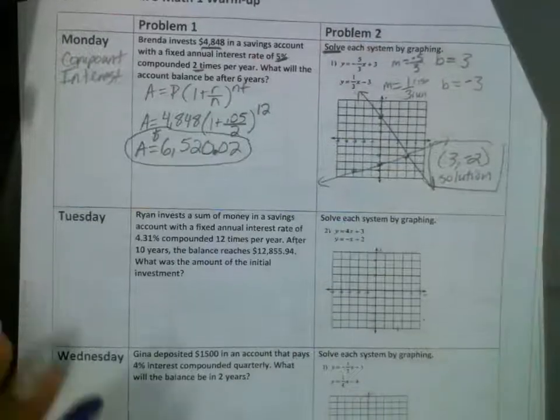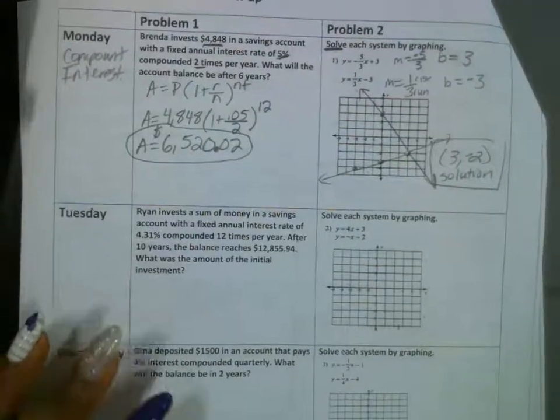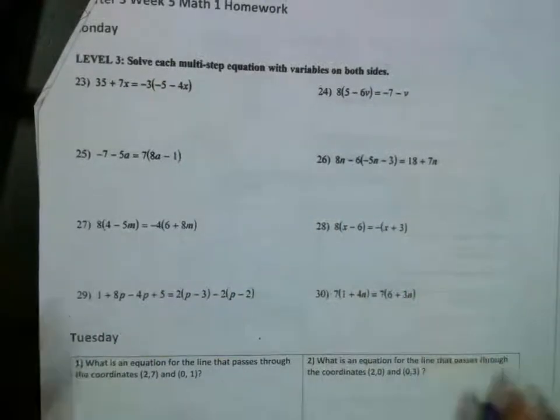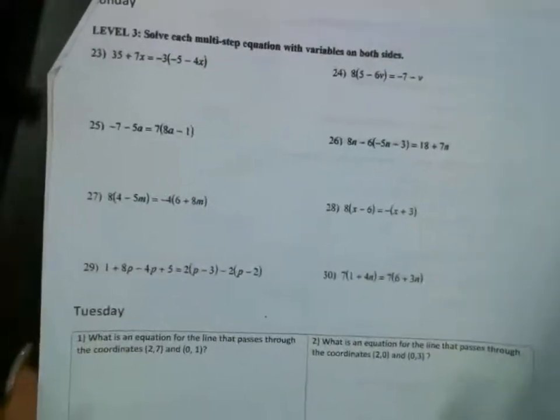Anybody still copying? All right. This is your homework for tonight. Do not forget, please put this on a separate sheet of paper and show all of your steps, okay? Any questions? Go ahead and put that away.